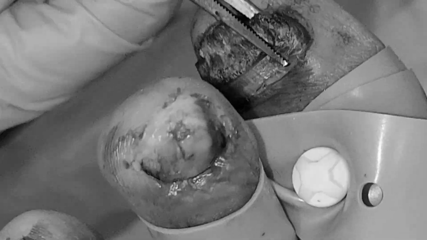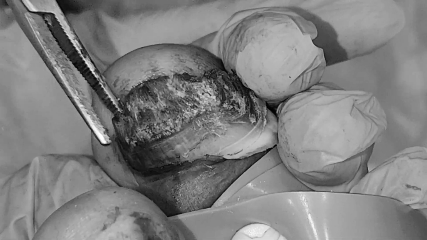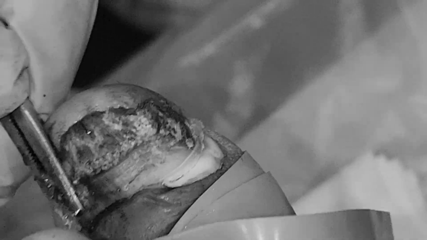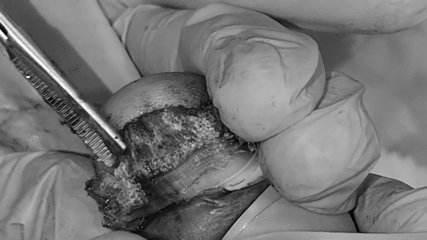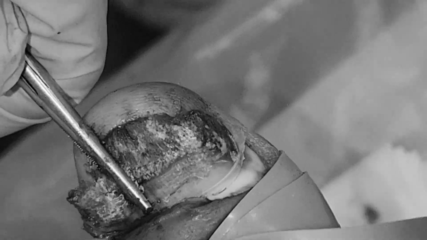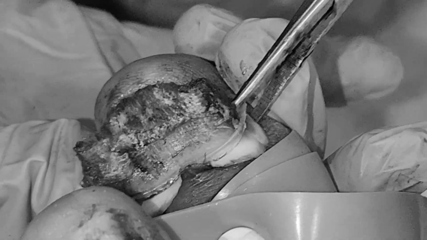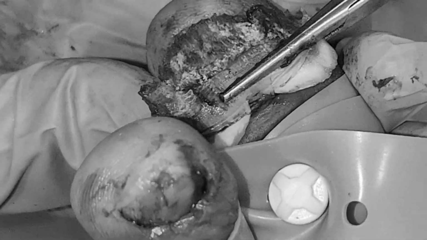1, 2, 3, twist. See? There we go. That's 1, 2. I'm going to twist 1, 2, 3. This is so deep. I don't think this is going to come off in one piece because the fungus is stuck quite deeply into there.